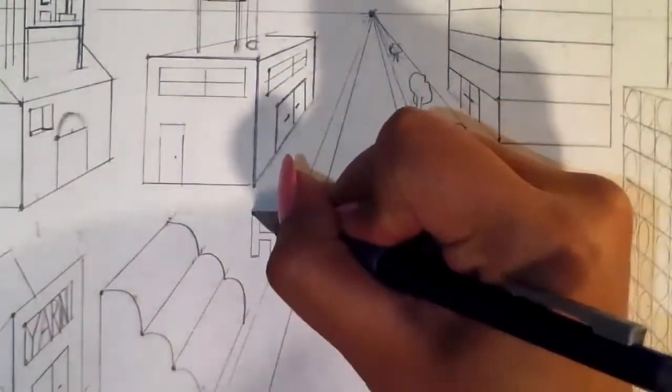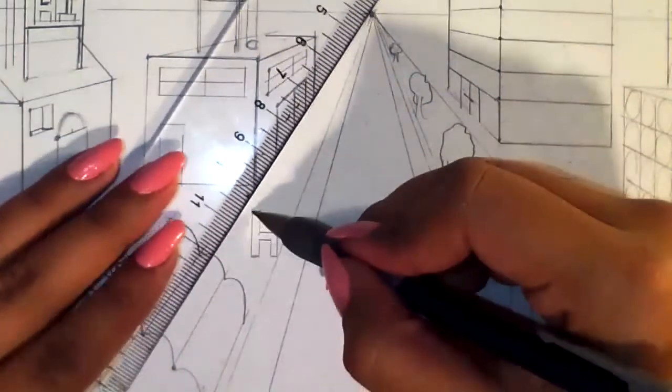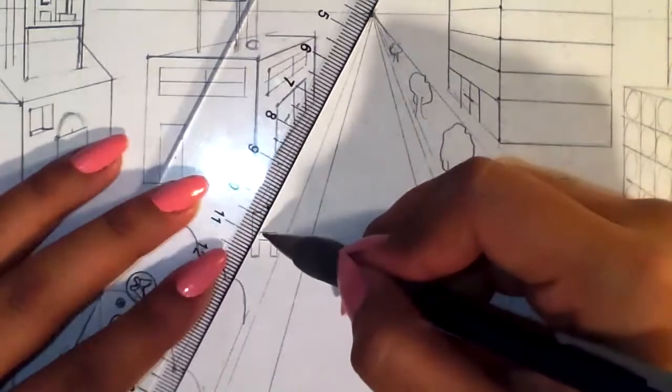And all we have to do is connect those corners to the vanishing point. So I'm going to connect this corner to the vanishing point. I'm not going to go all the way because I don't want to erase.